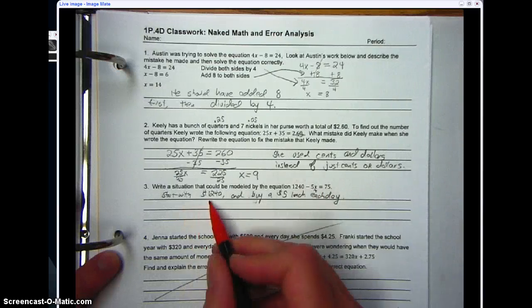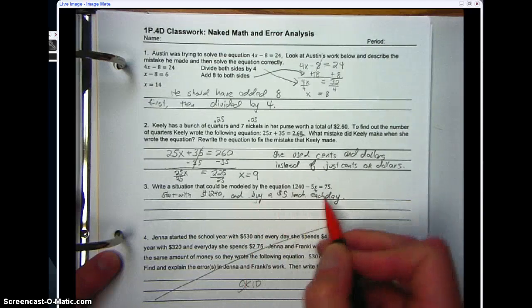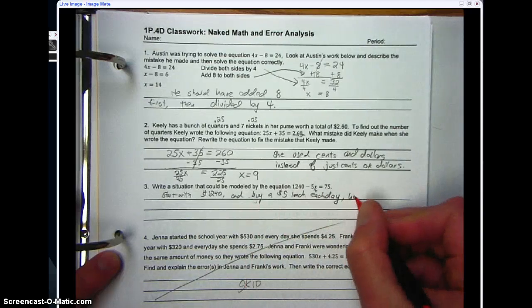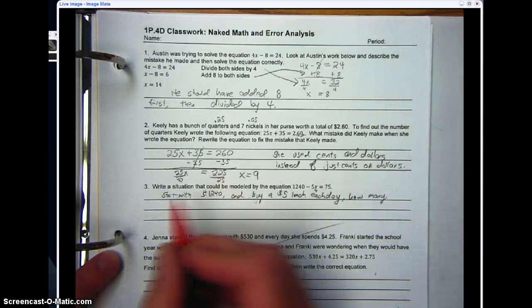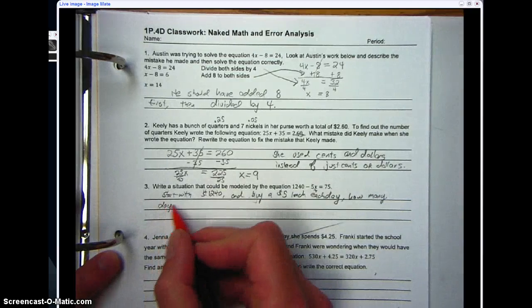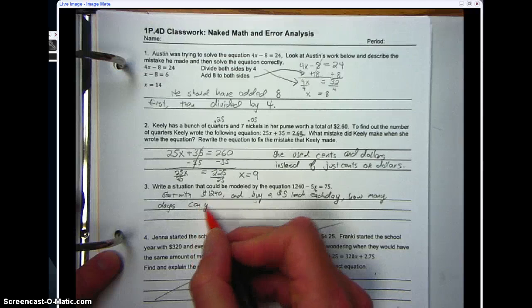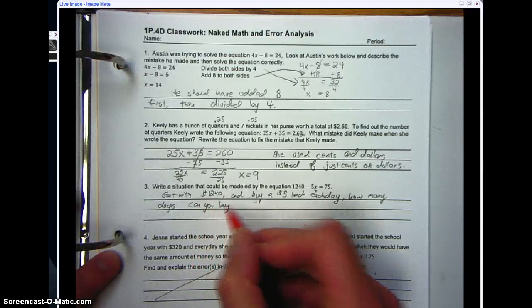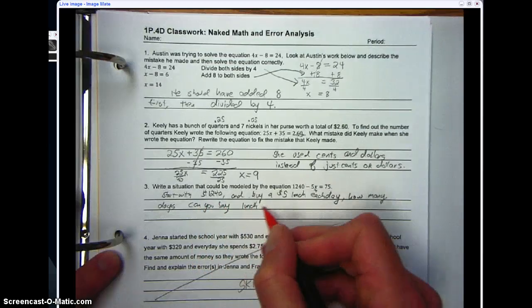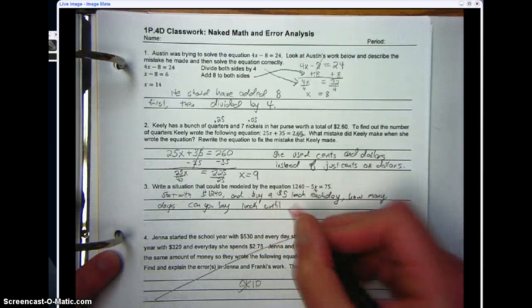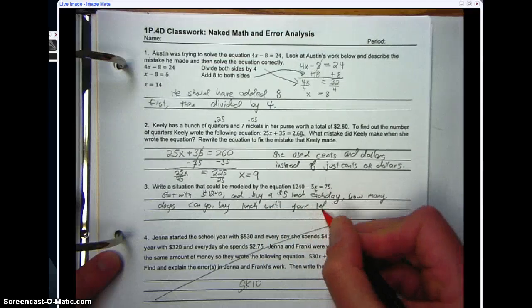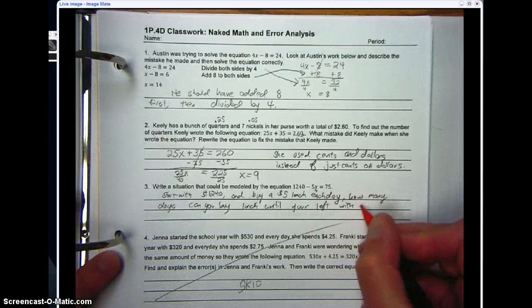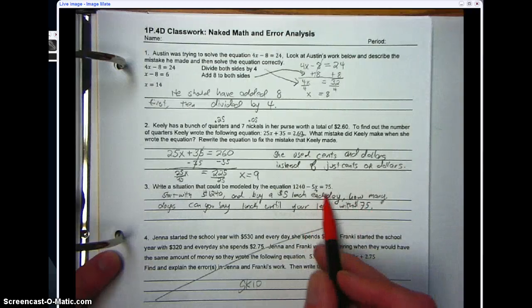So if you start with $1,240 and you buy a $5 lunch each day, how many days can you buy lunch until you're left with this? With $75. And that's the situation that I made up for this equation.